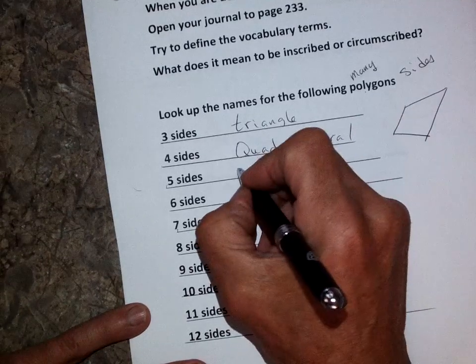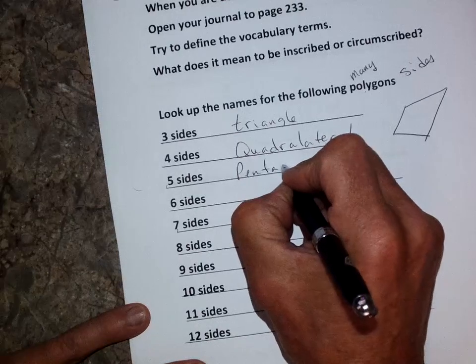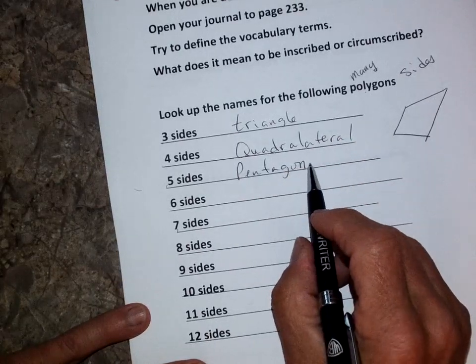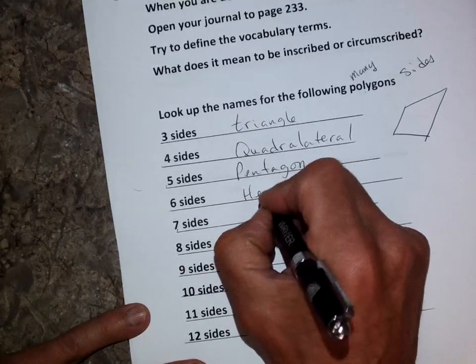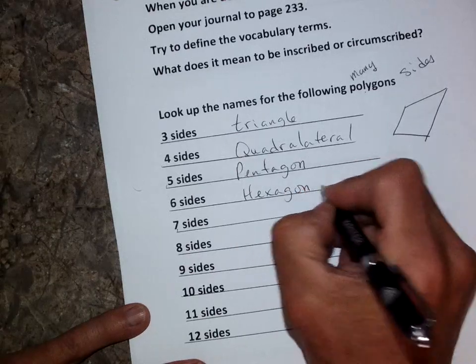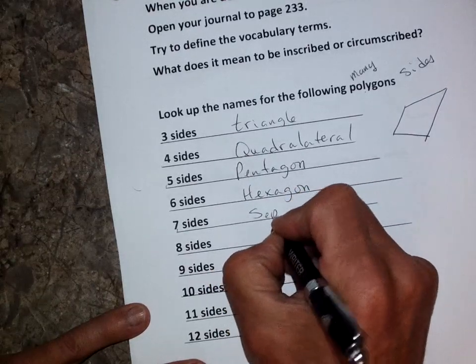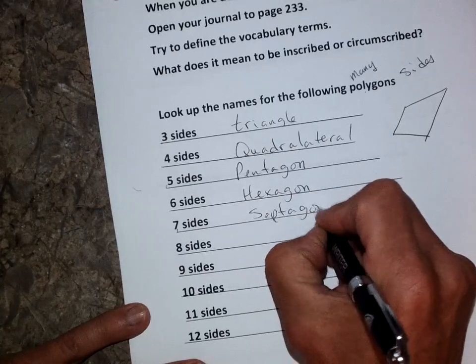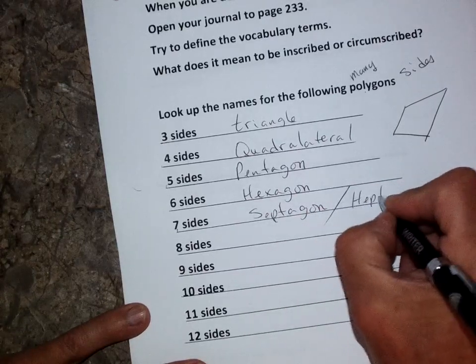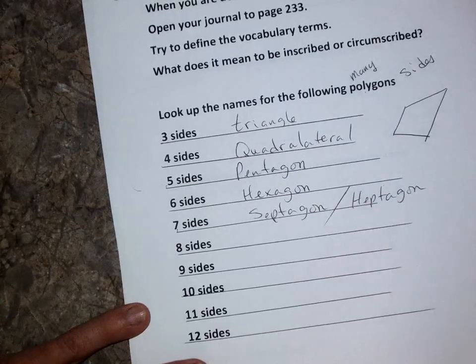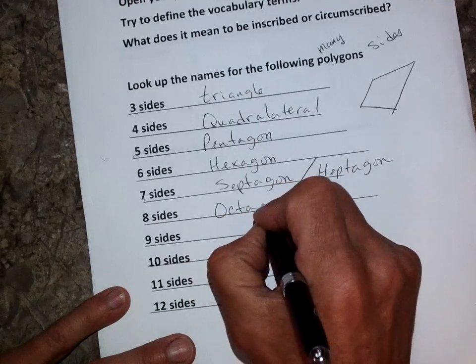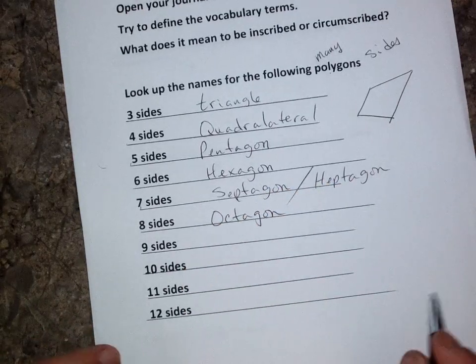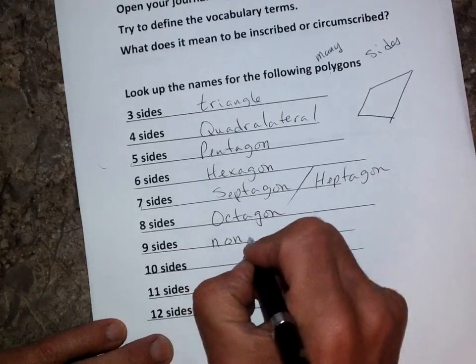Five-sided figure, hopefully everybody knows about the pentagon. Sure enough, the Pentagon in Washington, D.C. is shaped like a pentagon. It's a regular pentagon. Six-sided figure is a hexagon. Seven-sided figure is a septagon, or another name is a heptagon. Just another name for it. Eight-sided figure, what everybody should know by, like an octopus, octagon. Nine-sided figure is a nonagon. 10-sided figure is a decagon.